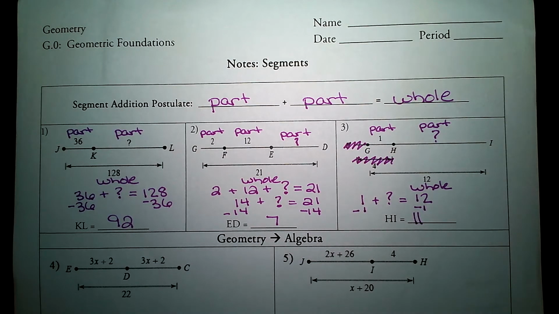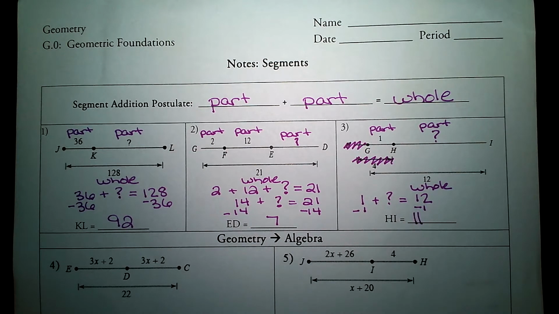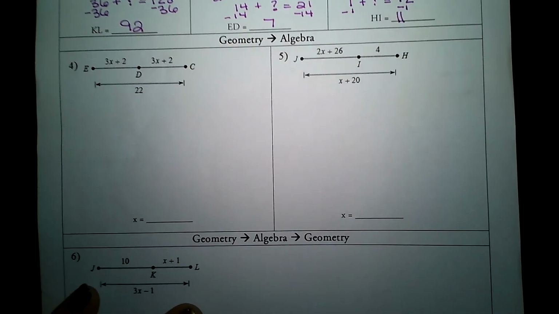Okay, that was the very basic level there. You may have another technique to tackle those questions. Maybe you don't need to get into this detailed work. However, we're about to vamp it up with some algebra, and you need a technique.